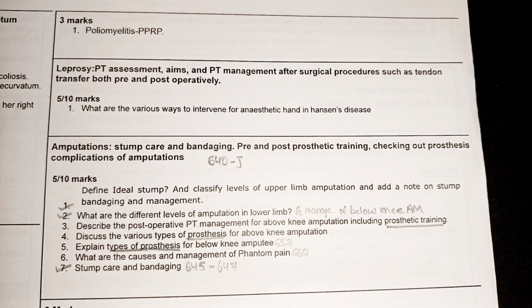Third one, describe the postoperative PT management for above knee amputation, including prosthetic training. Fourth one, discuss the various types of prosthesis for above knee amputation. Fifth one, explain types of prosthesis for below knee amputee. Sixth one, what are the causes and management of phantom pain? Seventh one, stump care and bandaging.